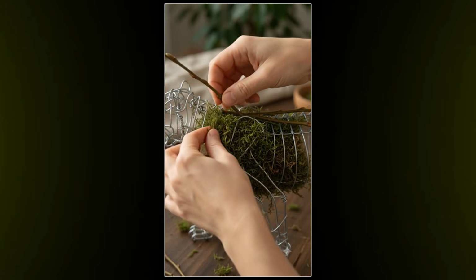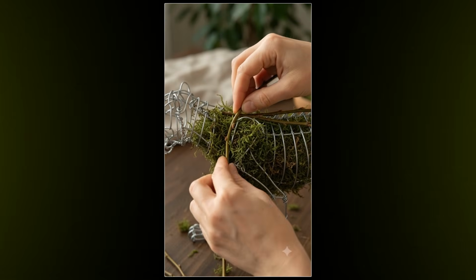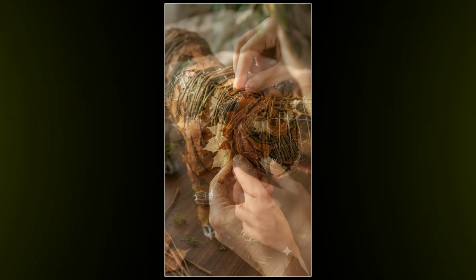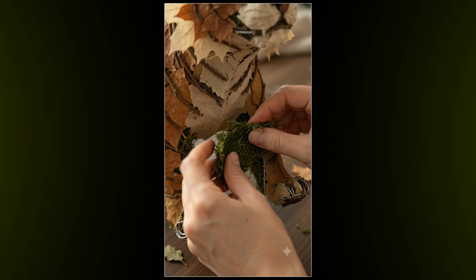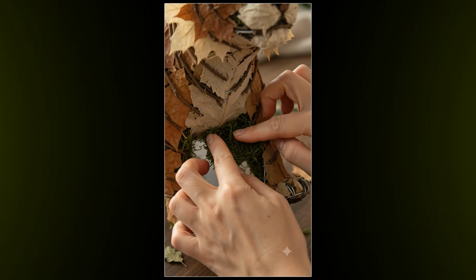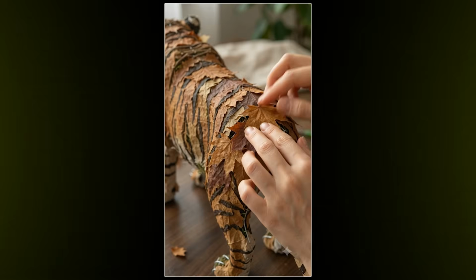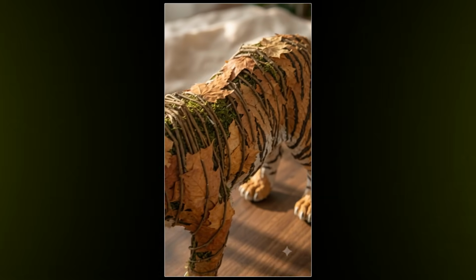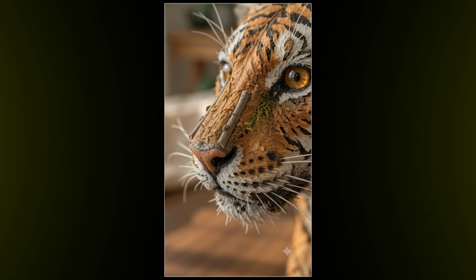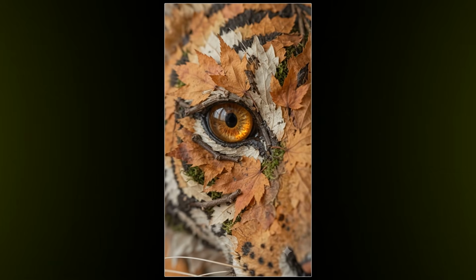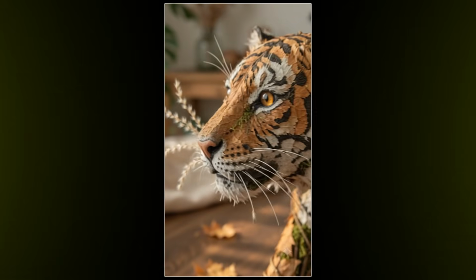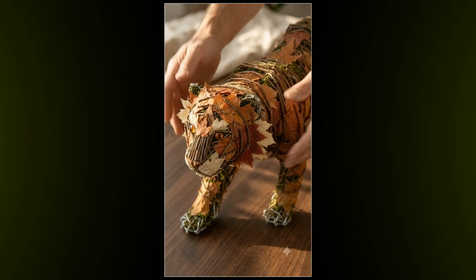Then, leaf by leaf, burnt orange and rust bloom into stripes, each one placed with patience only nature could inspire. A whisper of pampas grass becomes whiskers. 2 small stones become eyes that seem to watch you back. What began as scattered material now crouches.